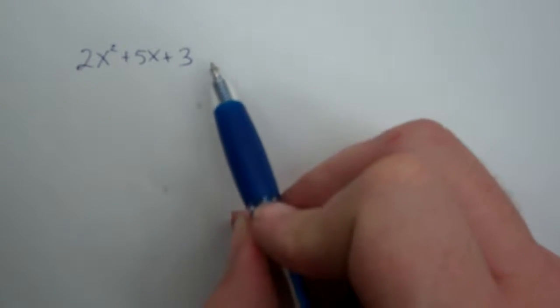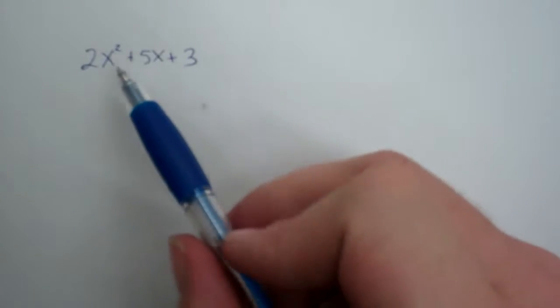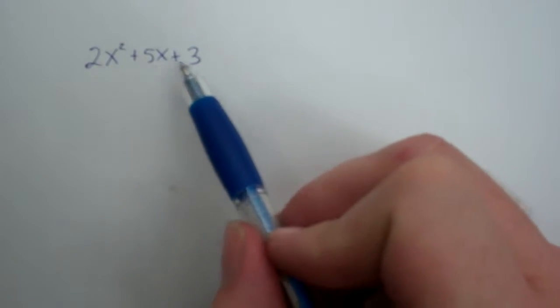Here is another example in our review of factoring. Here we have 2x squared plus 5x plus 3.